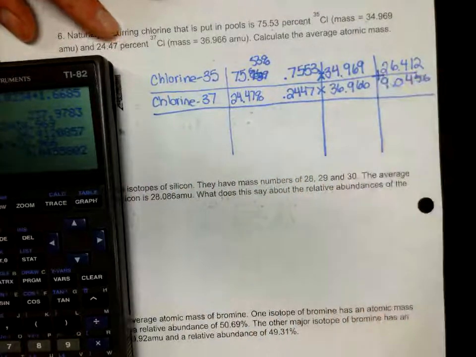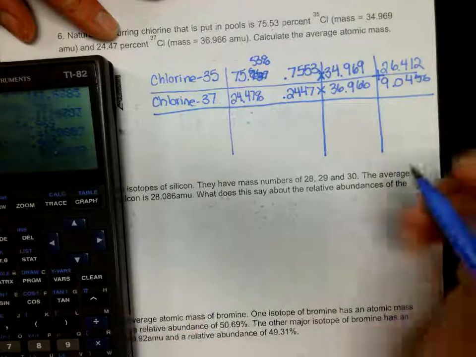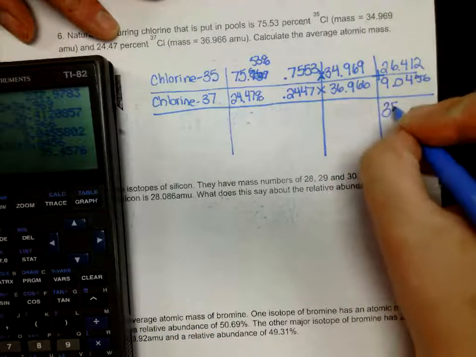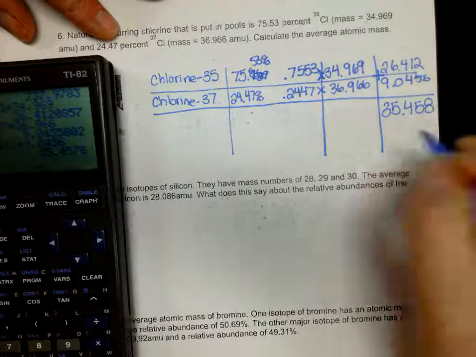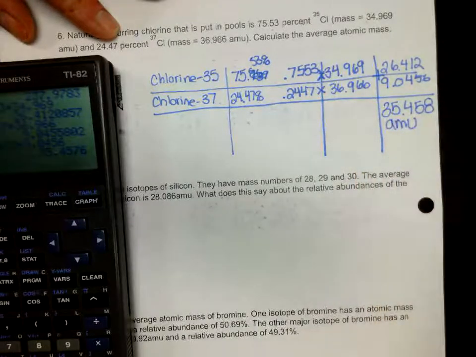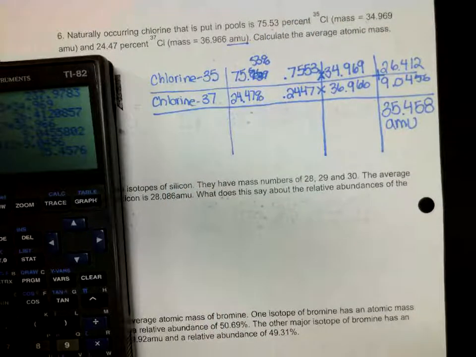I'm going to add those two together. So 26.412 plus 9.0456 gives me 35.458 atomic mass units, because they used atomic mass units here and not grams.